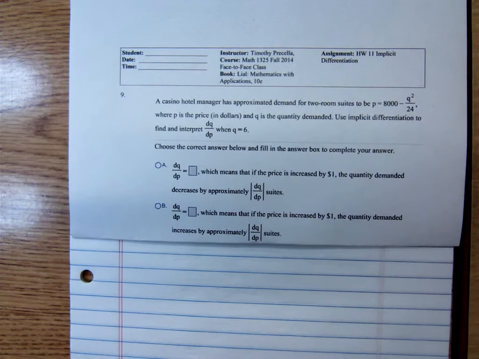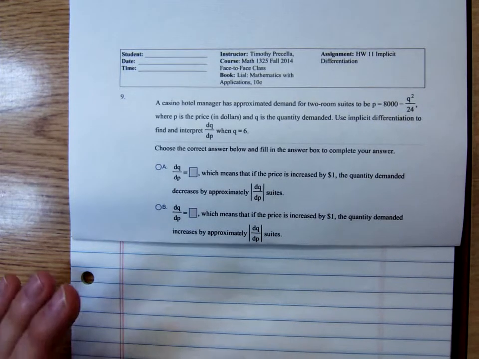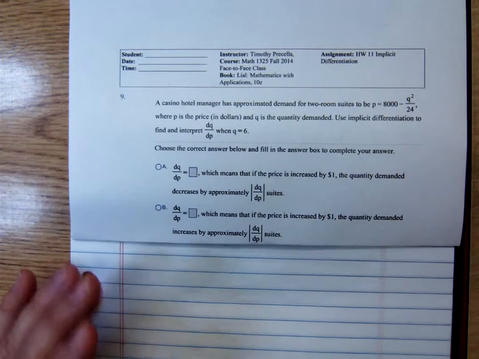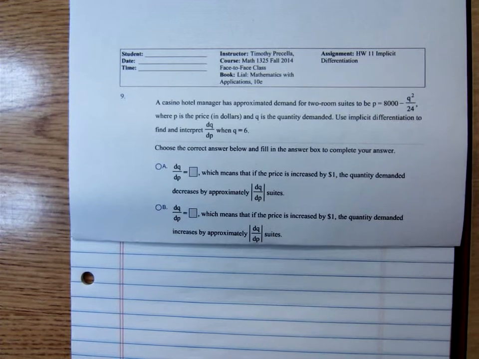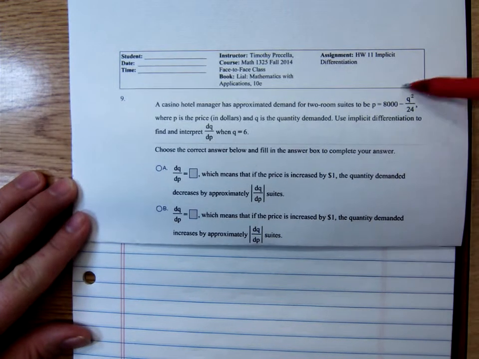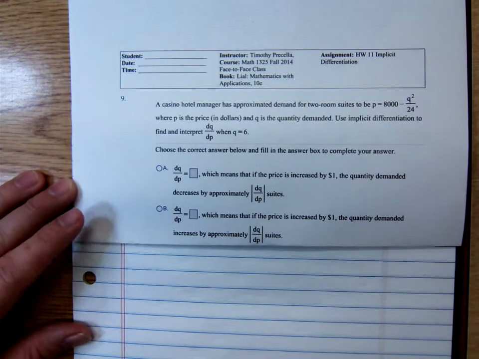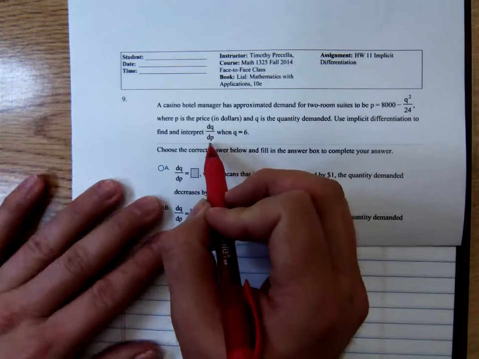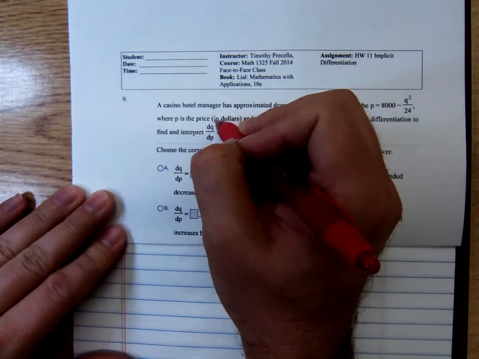I'm glad we have one of these problems because so far, for implicit differentiation, everything's been in terms of x and y. Which variable is acting like the x in this case? That variable, when you differentiate it, you don't stick on the prime. Which variable will you have to stick that prime on? It looks like this is explicitly solved for P in terms of Q, but we want the derivative with respect to P.